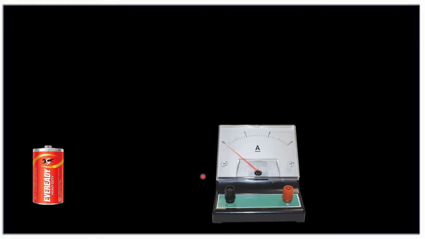Here I am connecting a circuit. So this is the dry cell. I am taking only one cell initially. This is the positive terminal, and here is the negative terminal. At the bottom we have the negative terminal, at the top we have the positive terminal, and this one is the ammeter.